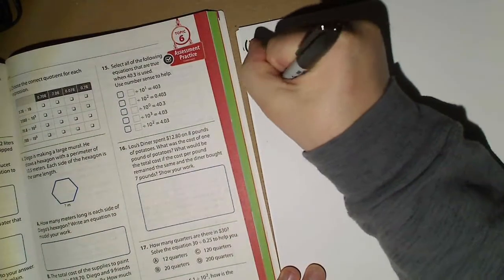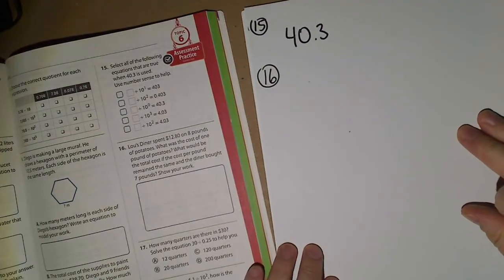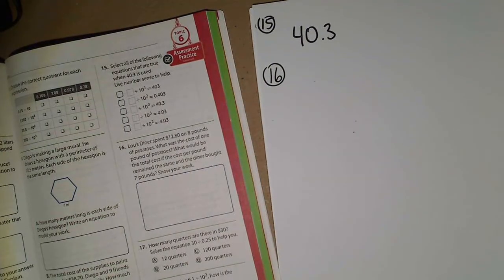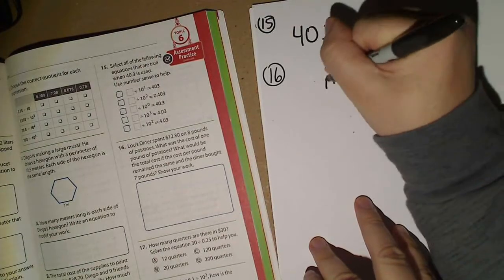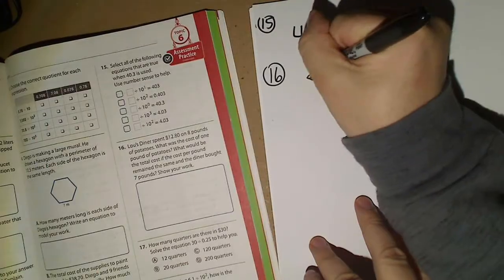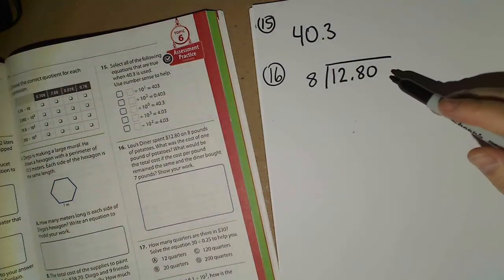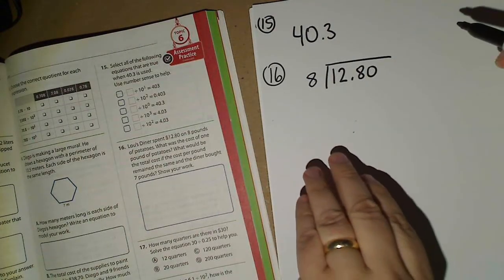Hey, check out number 16, Lou's Diner. Lou's Diner spent $12.80 on 8 pounds of potatoes. What was the cost of 1 pound of potato? Guys, I hope we're getting used to these questions, right? It's all good practice. $12.80 divided by 8 because there's 8 pounds of potatoes.